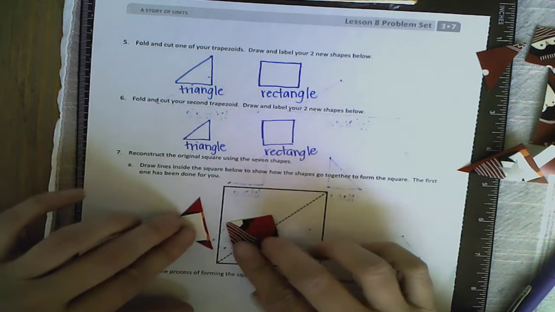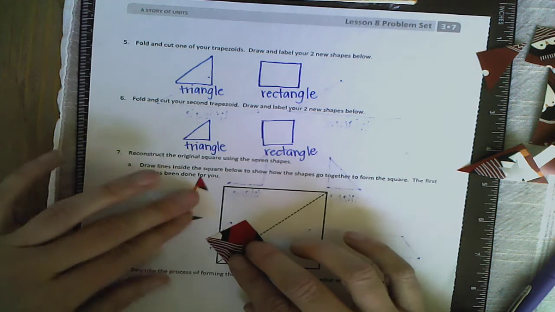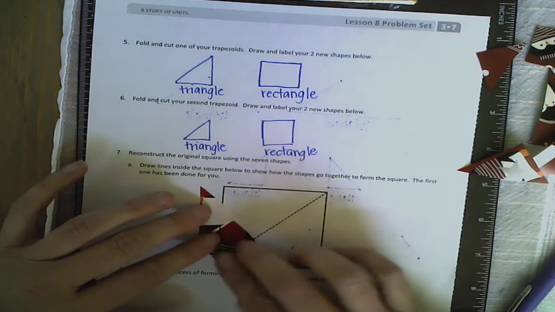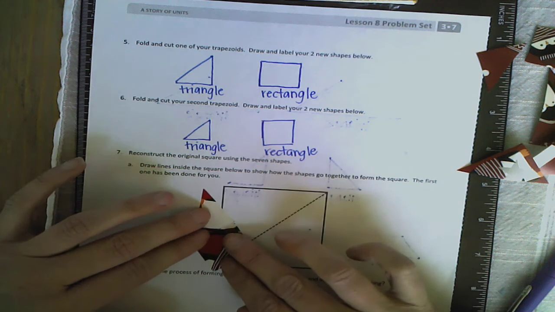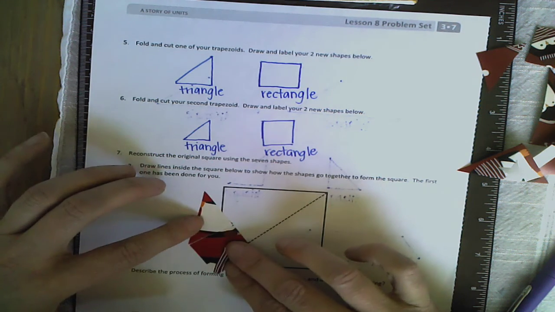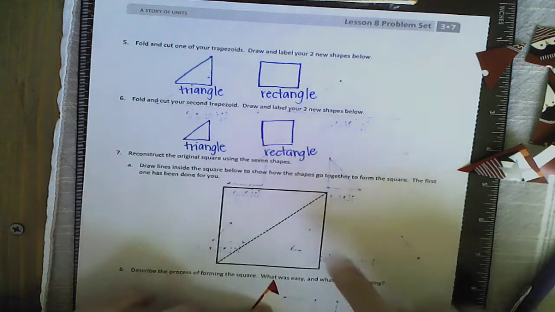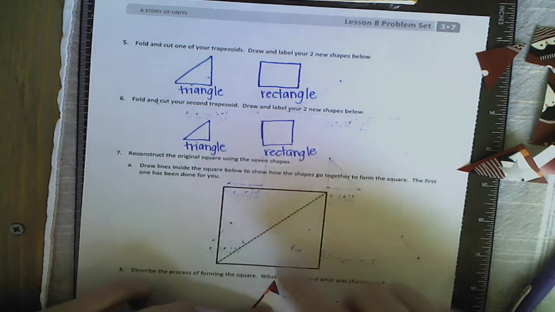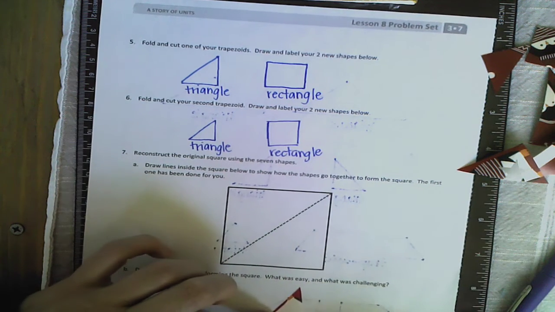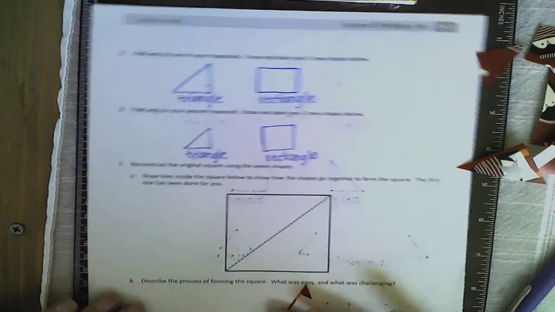Did these go together? Okay, I know that these were, oh there, that's how they went together. So I had trapezoids first. And remember, our square wasn't exactly the same size as this. So I'm gonna move my paper just so it's easier to see what I'm doing.